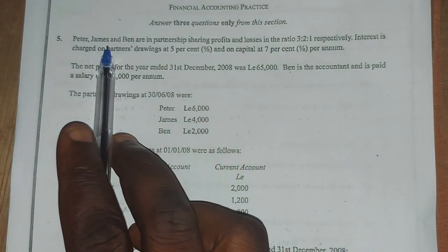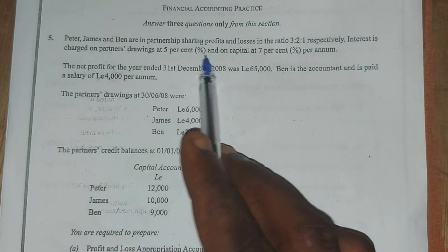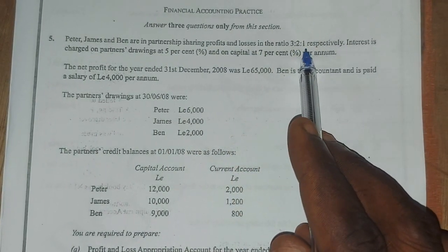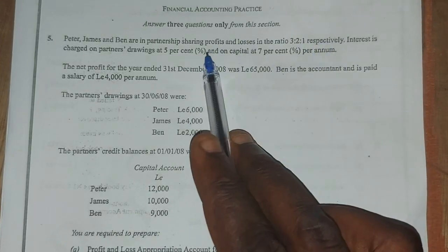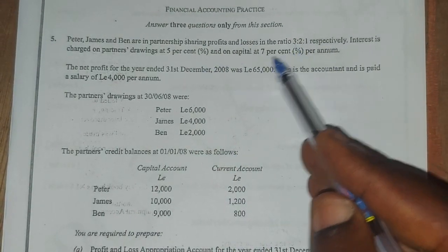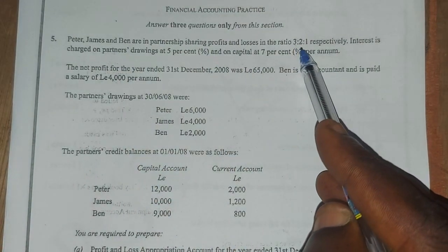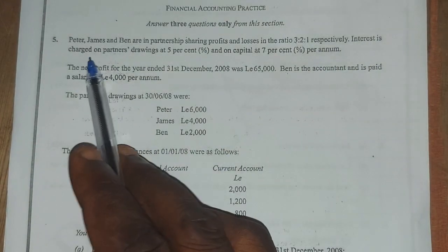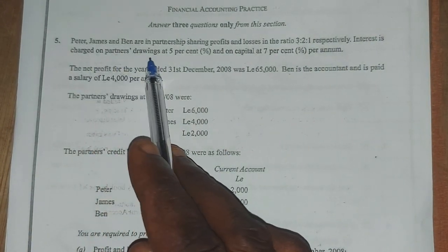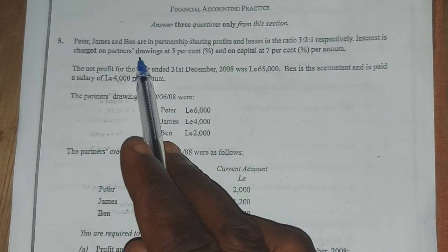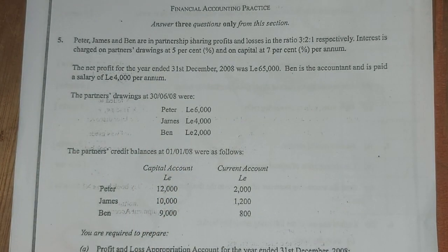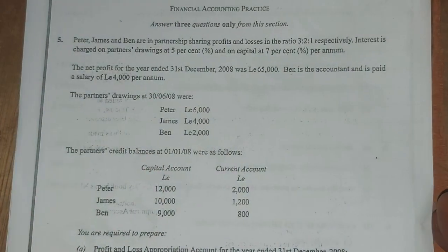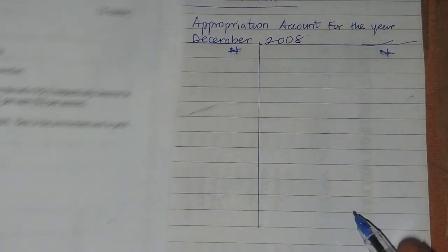So we have Peter, James, and Ben in partnership, sharing profits or losses in the ratio 3:2:1, respectively. It means that Peter will take 3, James will take 2, and Ben will take 1. Interest charge on partners' drawings is 5%.